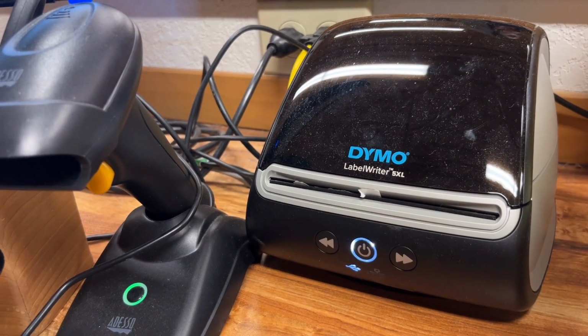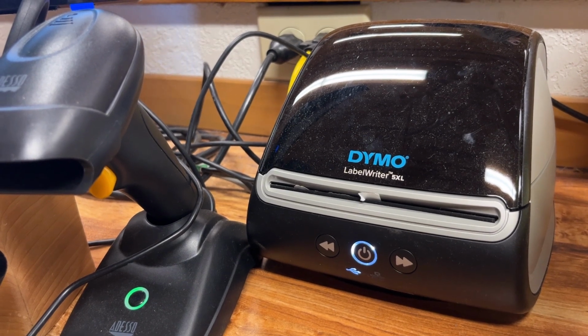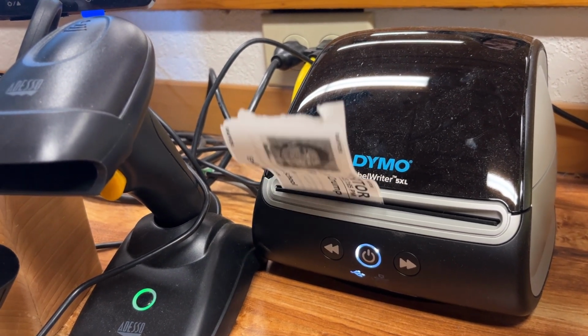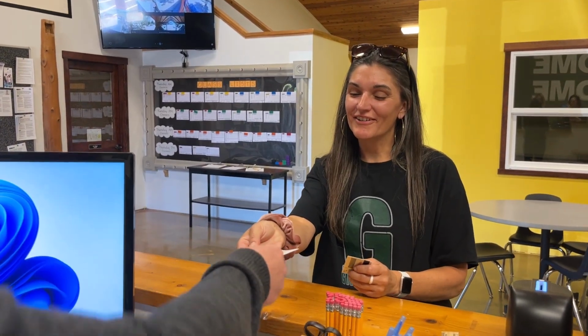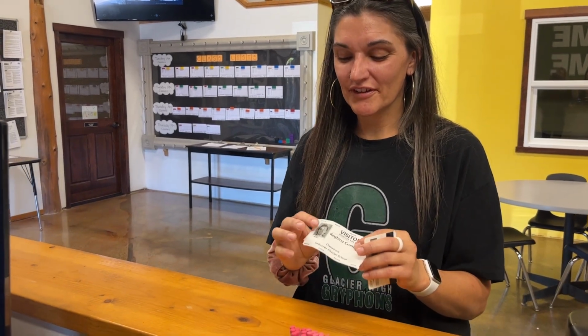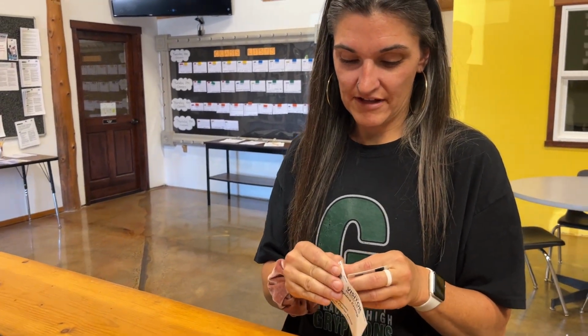We ask that all our parents and visitors wear these stickers while on campus. This lets our staff know that you have stopped by the front desk or any of our kiosks and you have signed in. You then have permission to be on campus.